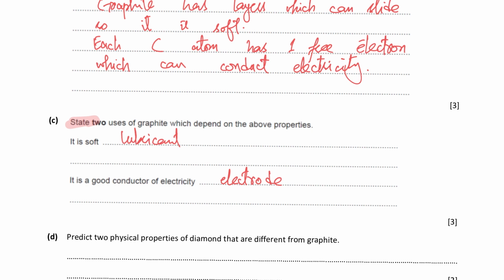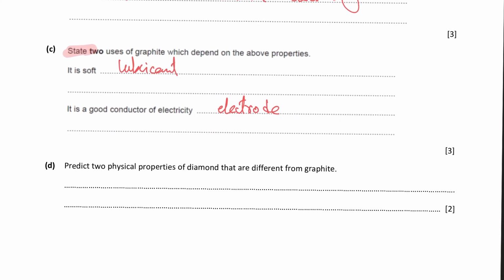State two physical properties of diamond that are different from graphite. For physical properties, you have to talk about melting point, boiling point, solubility, and conduction. Color is a chemical property. So you cannot say that graphite is black while diamond is colorless, because it's a chemical property. So two physical properties of diamond that are different. Number one, it has a higher melting point. And second, it does not conduct electricity. Just writing this is enough. You don't need to give details of why or the reason. That's not really required. So there you go.